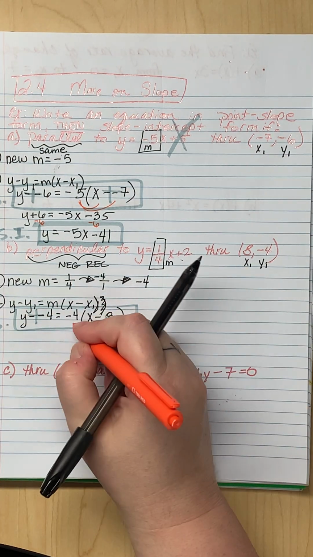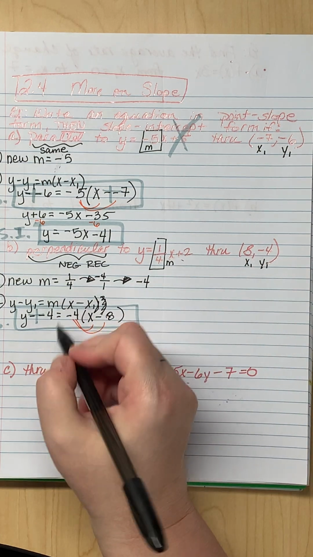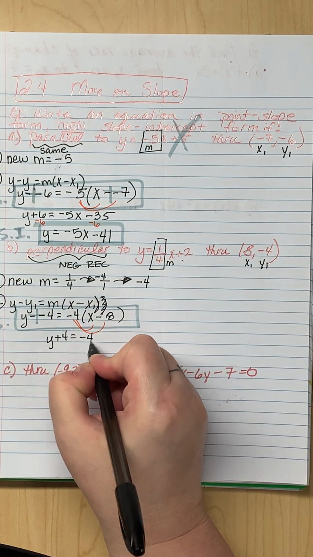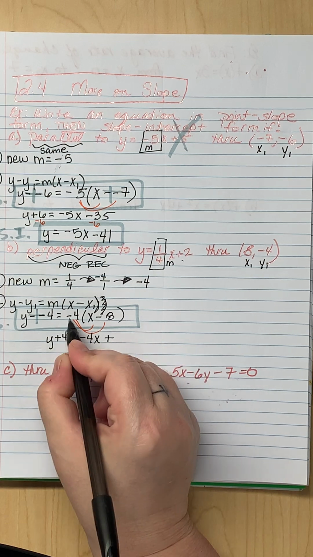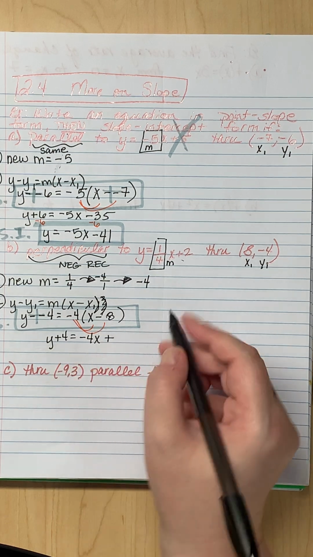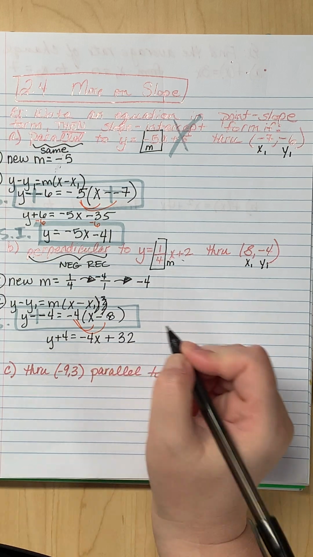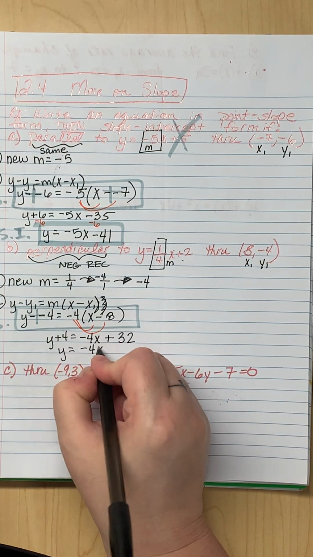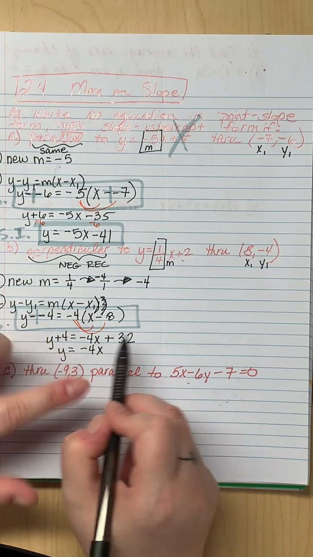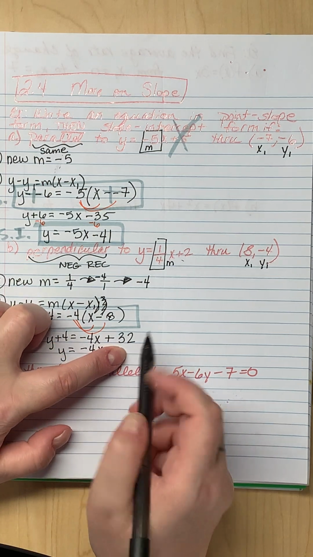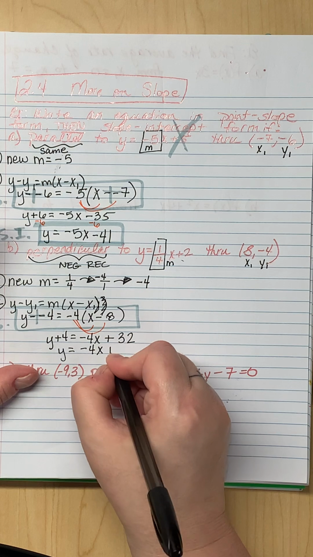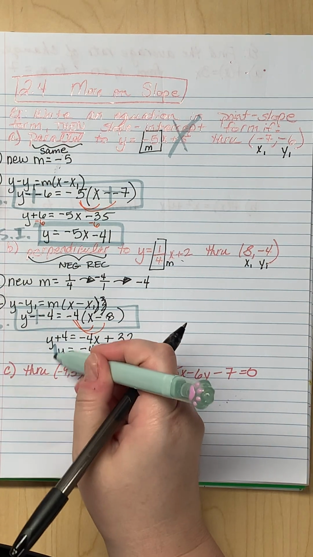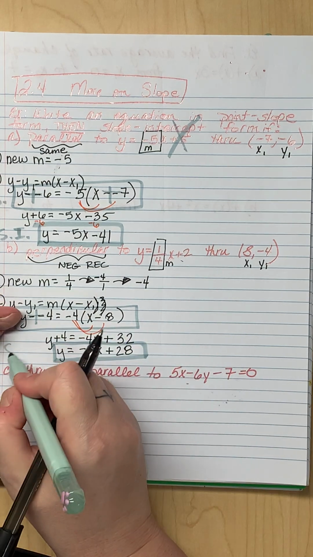Then we're going to distribute, and we get y plus 4 equals negative 4x plus negative 4 times 8, which is negative 32. And then finish it, get y by itself. So I think we're going to subtract 4. And when you subtract 4 from negative 32, you get negative 36. Done. That's your slope intercept.